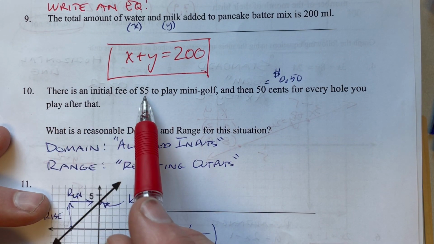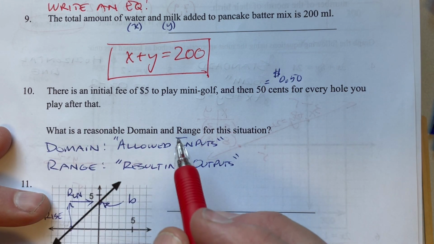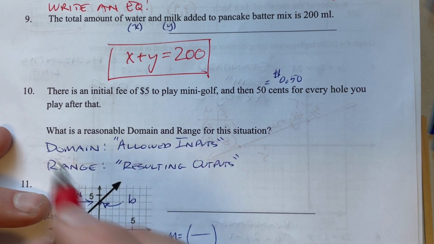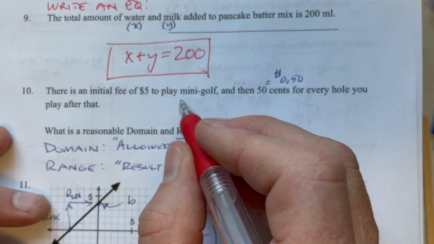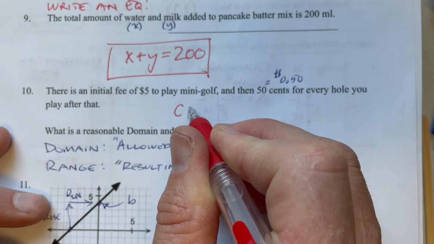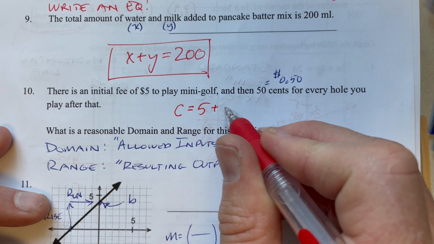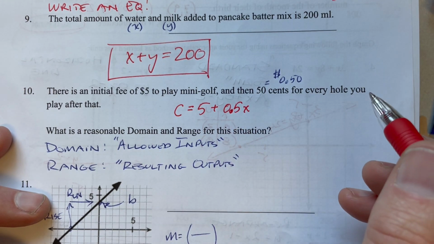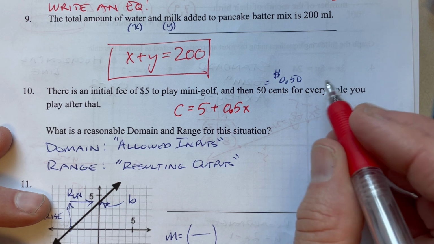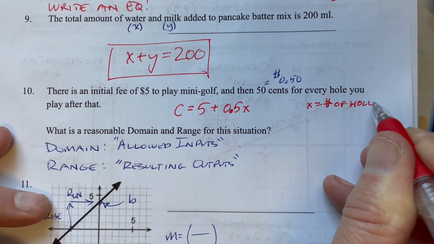Now here a little bit more complicated. There's an initial fee of $5 to play mini golf, and then 50 cents for every hole you play after that. Okay, again, writing an equation, we lost that direction, but that's implied. So I would say that the total cost, like C, is going to be equal to $5 plus 0.5x, okay, where x is the number of holes I played, all right?